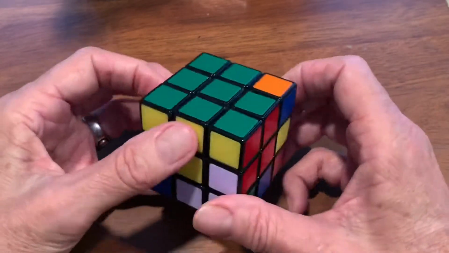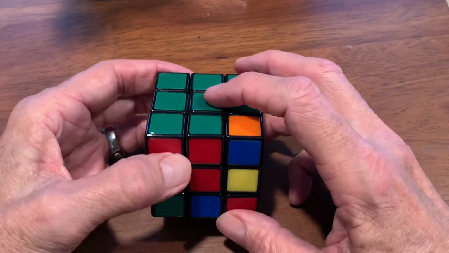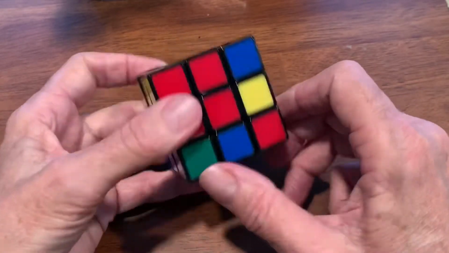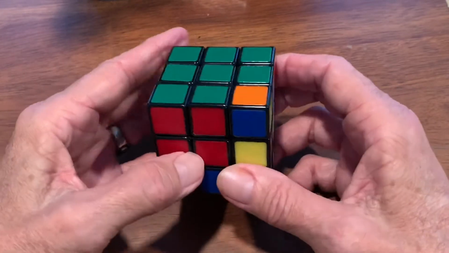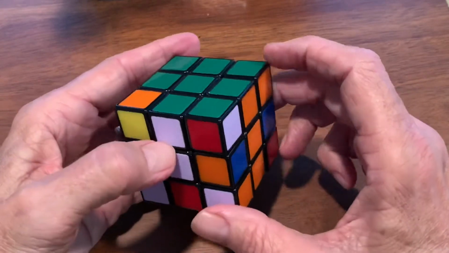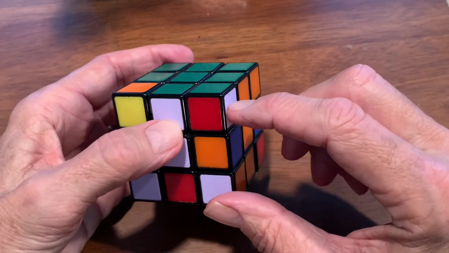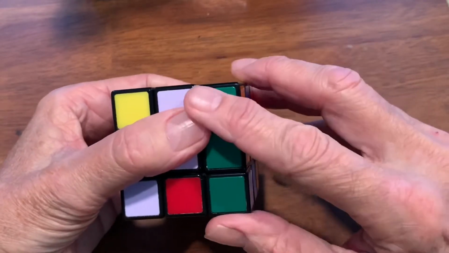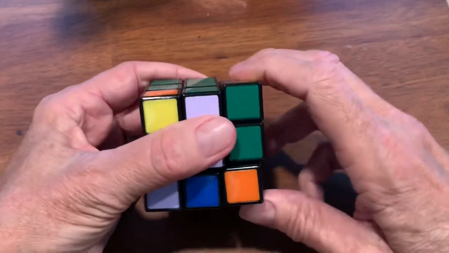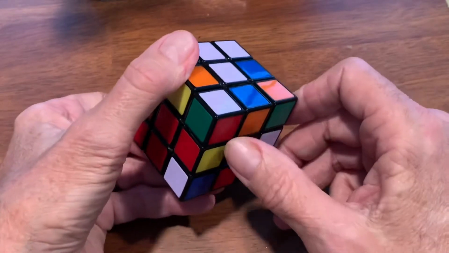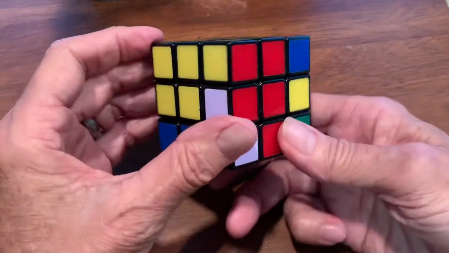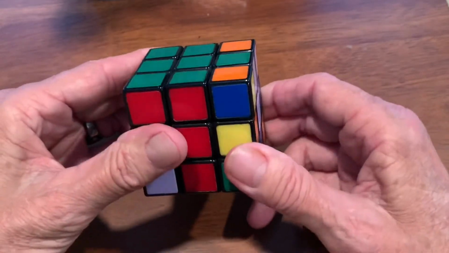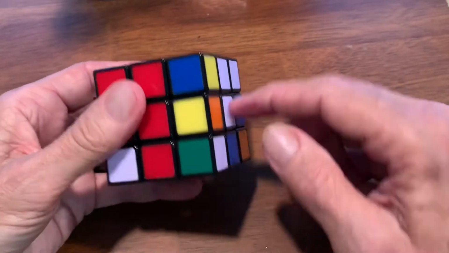Good job. Our last corner is the green, the red, and the white. No, we have one more corner to go. Let's get that to the bottom without messing everything up. Remember, rotate that side down, move it out of the way, and move it back. We got the green, the white, and the red. So we want to put it directly under where we want it to go, which is right here, and perform that same algorithm.